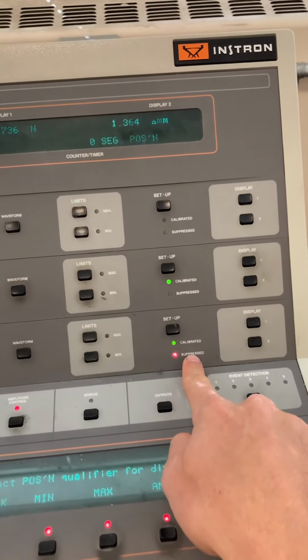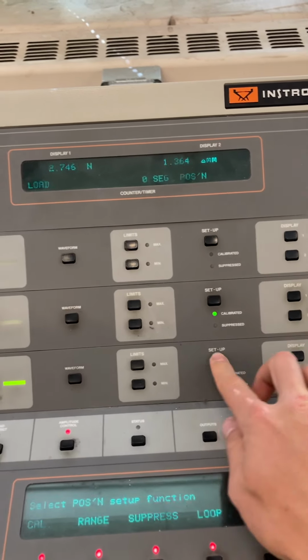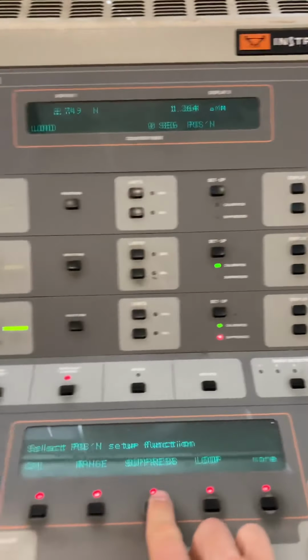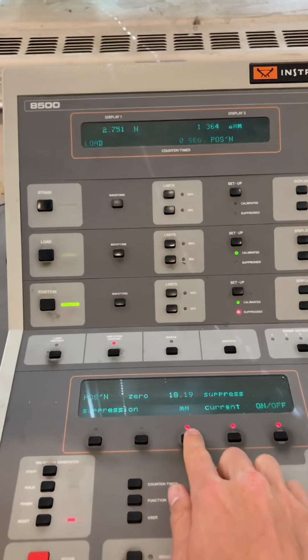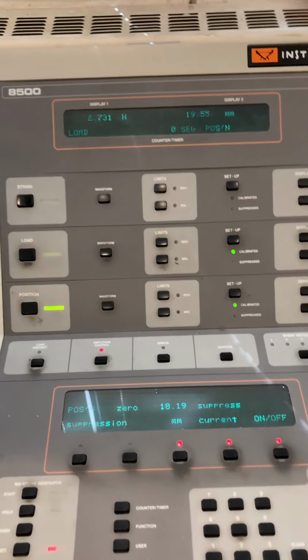From a previous test, we've suppressed the output of the displacement. So we're going to hit this and for position, suppress, and turn that off. We'll suppress it later.